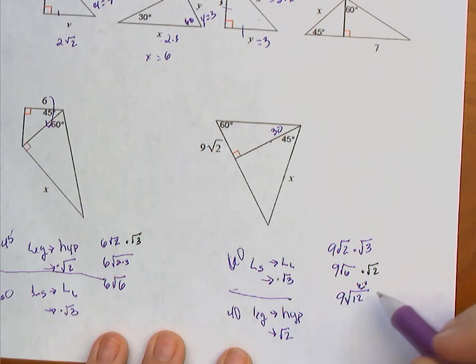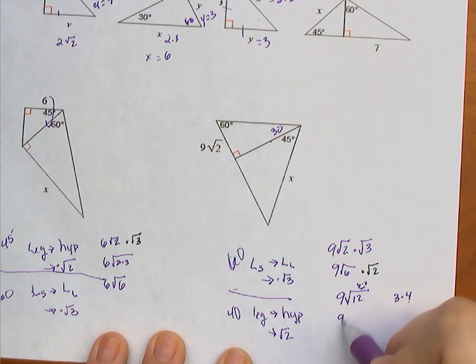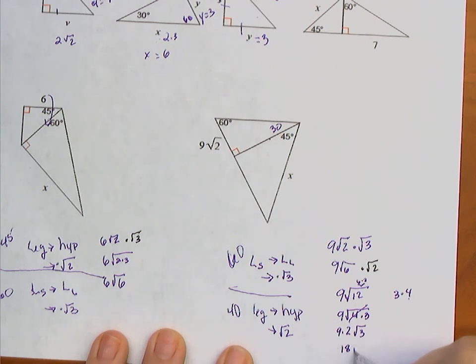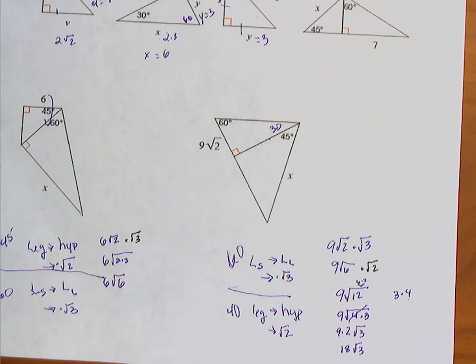Then, because 12 is actually 3 times 4, and 4 is a perfect square, I know that I'm going to take that. So I'm going to have 9 square root of 4 times 3. And the square root of 4 is 2. So I'm going to have 9 times 2 times the square root of 3, which is going to give me 18 root 3. Okay, now I would like you to try these.